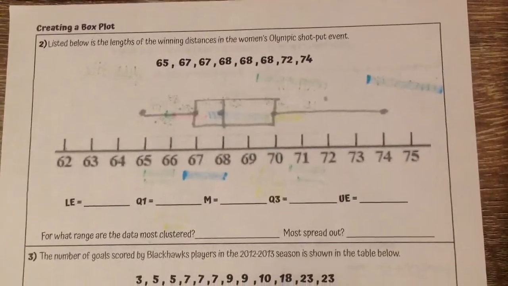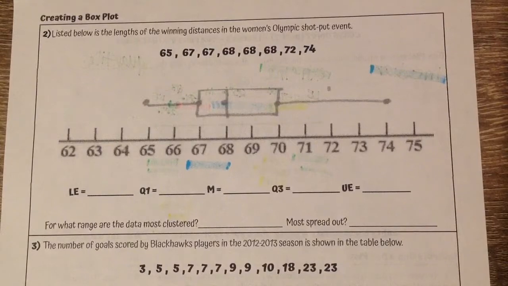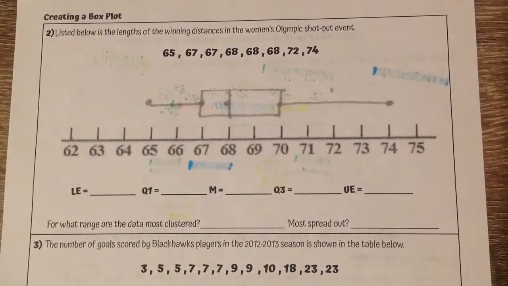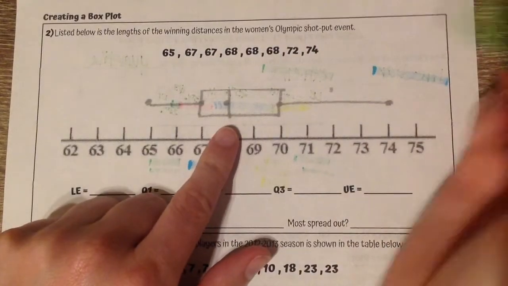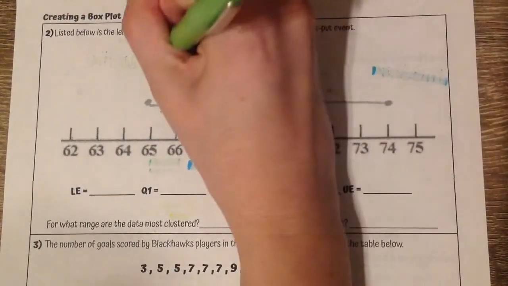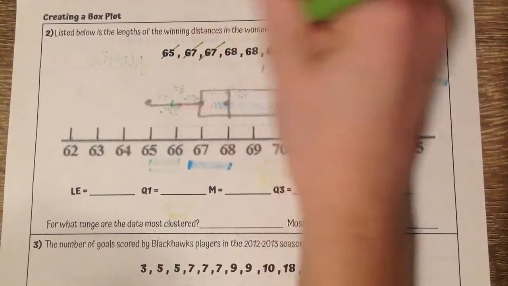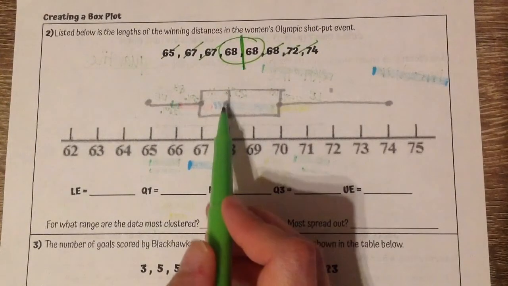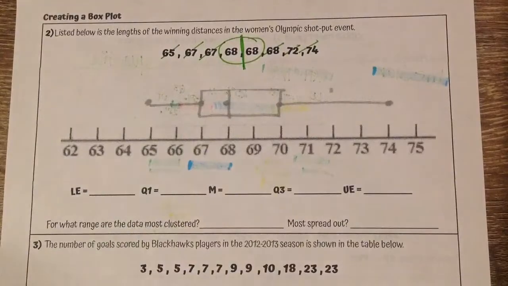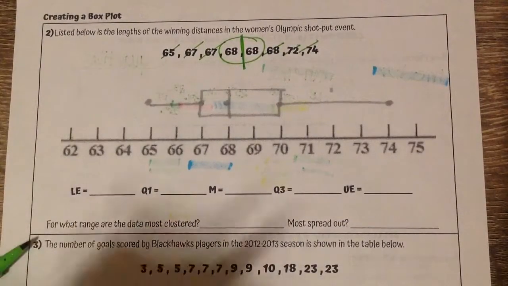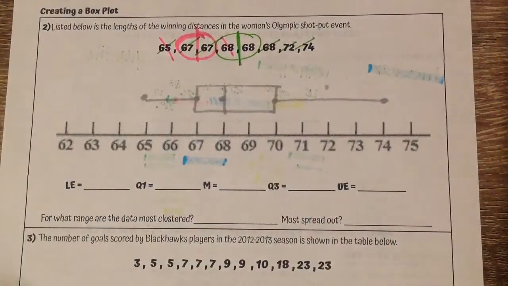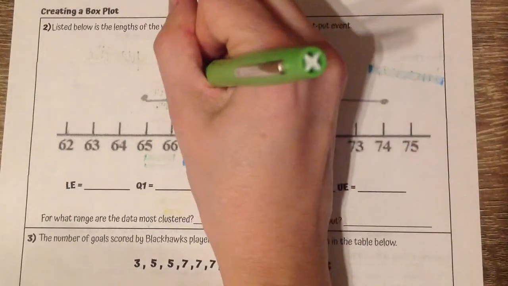All right, number 2. Listed below is the lengths of the winning distances in the women's Olympic shot put event. We already have the box plot for you here. I put the numbers in so that you would see if I were to calculate my median, I'd have these two numbers here. Our median would be 68, which is the middle of this whole chart. Then I'd go back and find my Q1. I'd get these two values. The average of those is 67, which we see right here. That's our Q1.